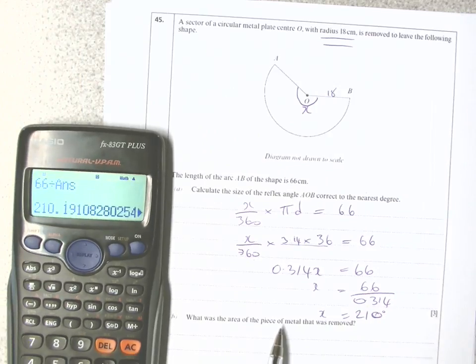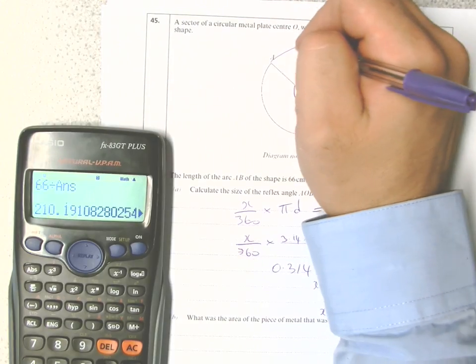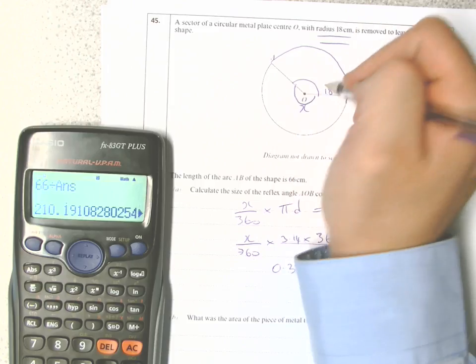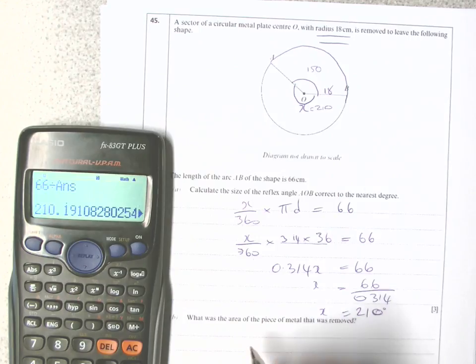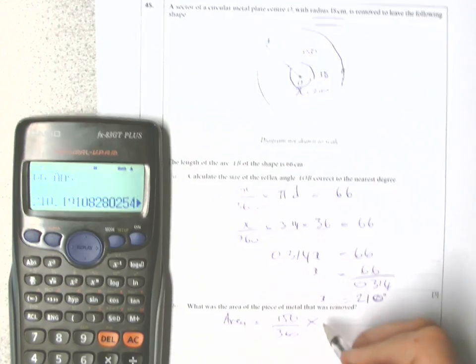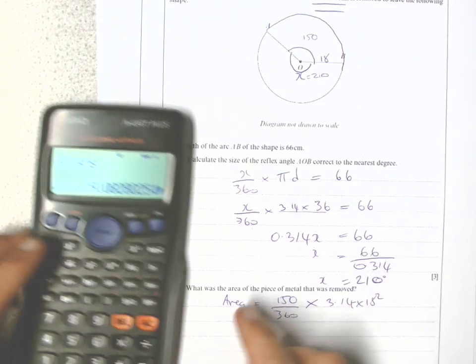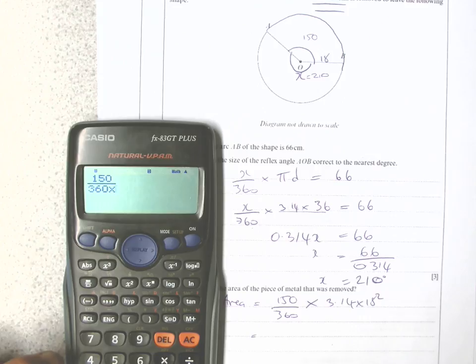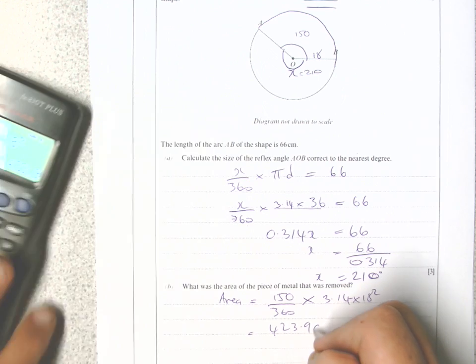So then, what was the area of the piece of metal that was removed? Well, if we think about what's been removed, so obviously this sector up here, and this angle here now, well, we know x is 210, so that makes that angle 150. So that sector that's been removed will be the fraction of the circle times then pi r squared, so times 3.14 times 18 squared. And that'll give you your answer. Okay. And you get that 423.9 centimeters squared.